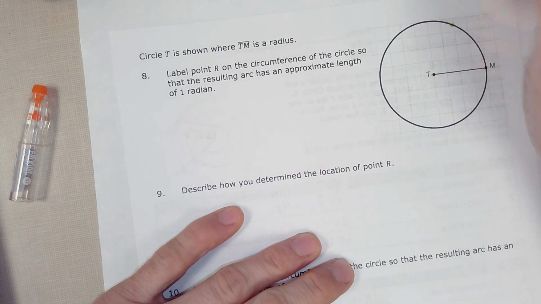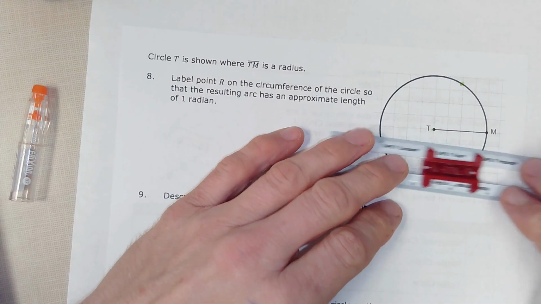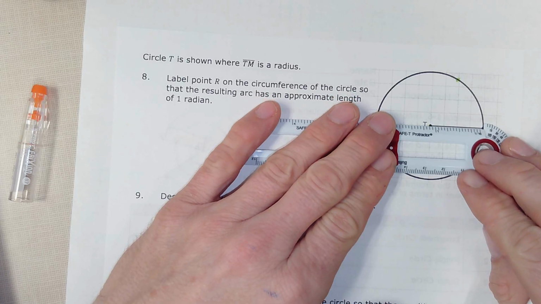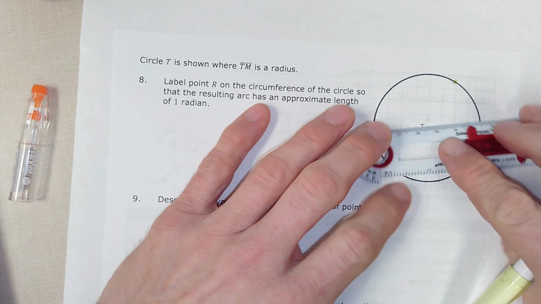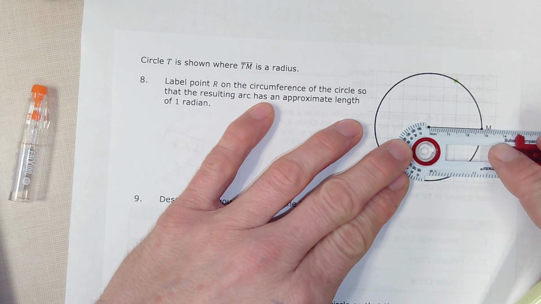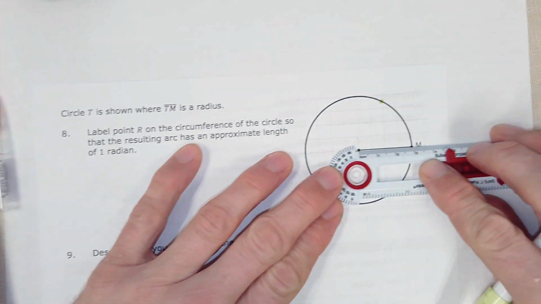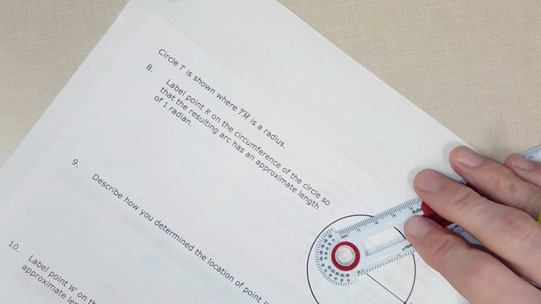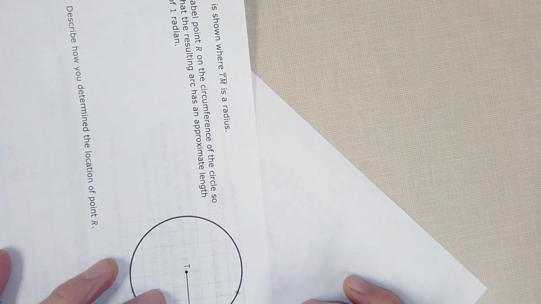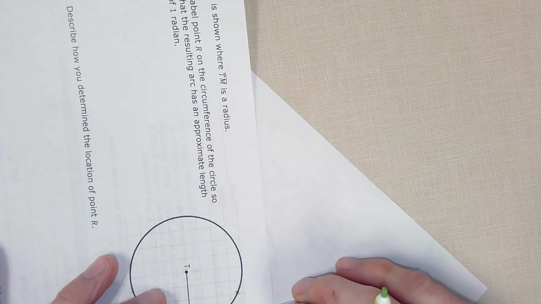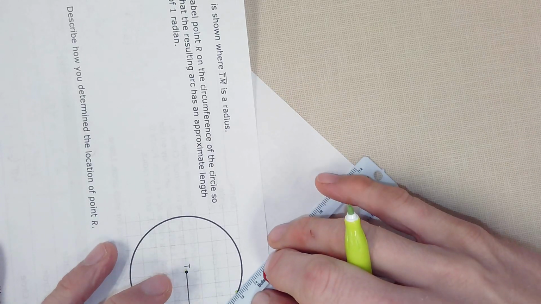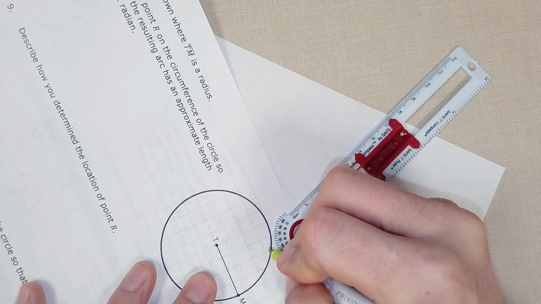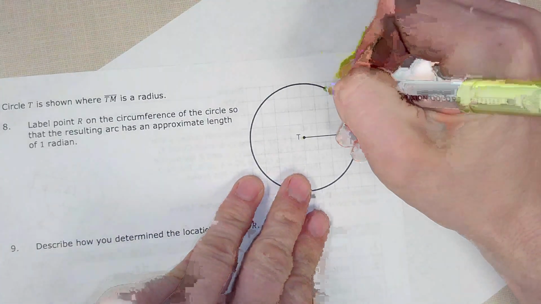It's like right there, here to there. If I could roll my ruler, it's like almost 3 centimeters. So I roll my ruler, and that's pretty close, from here to here.